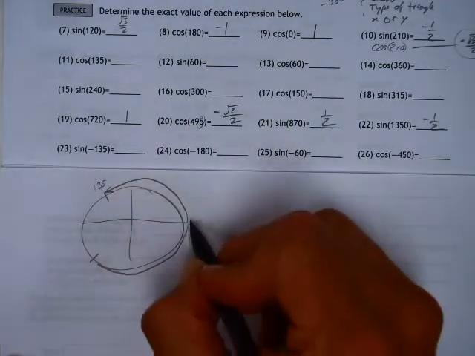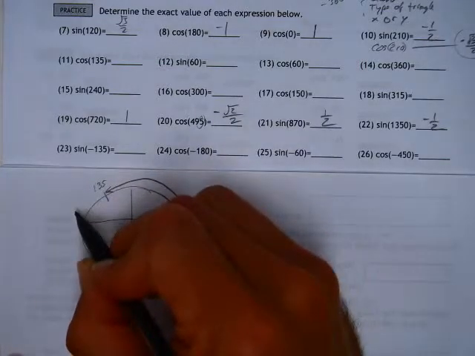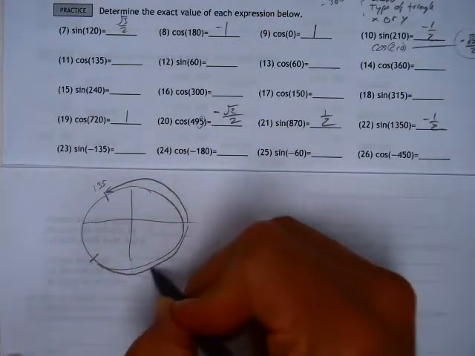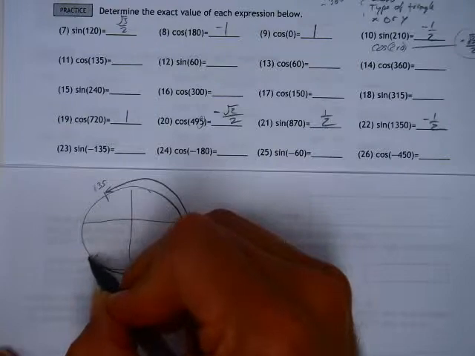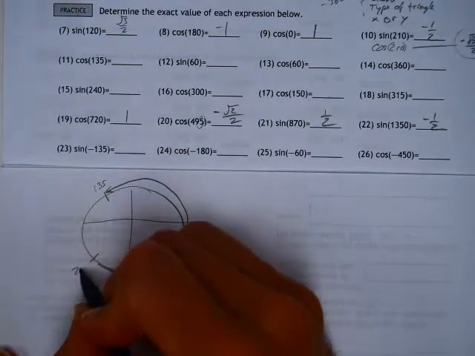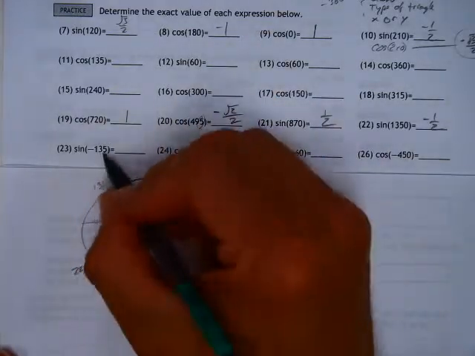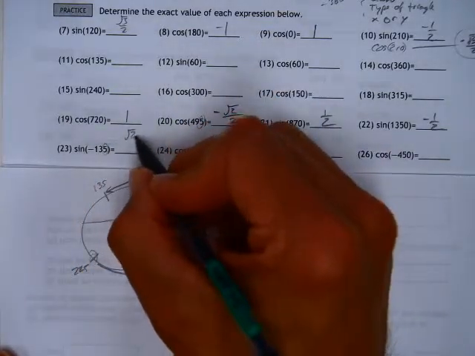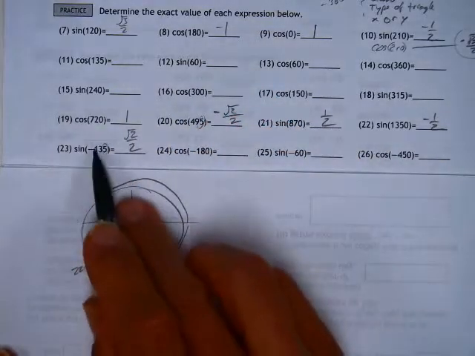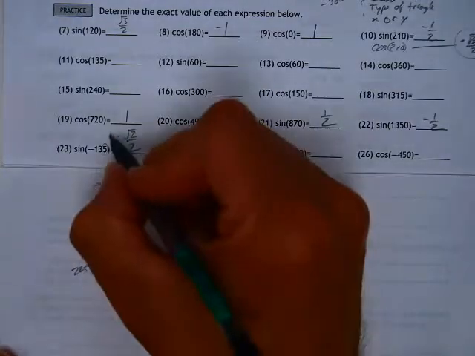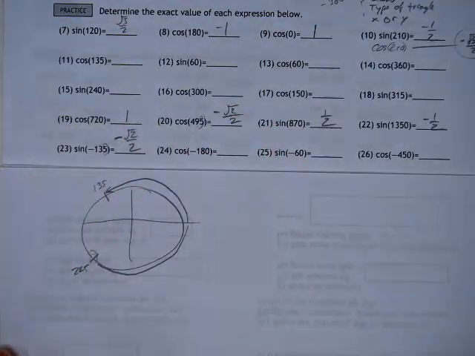So if I ended up going through one quadrant and stopping in the second, I'm going to go through one quadrant and stop in this quadrant here. And it's the same thing as saying 225. And we know that the 225 is going to give me, first of all, root 2 over 2. But the fact that that leaves me in the third quadrant means it's going to be a negative.